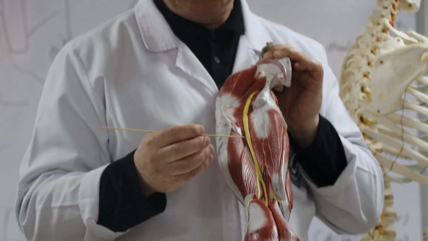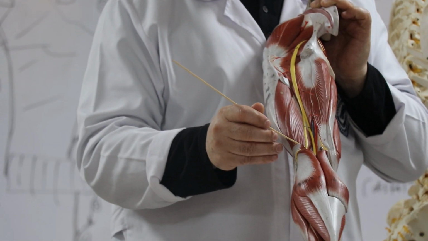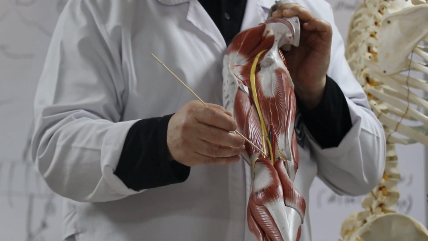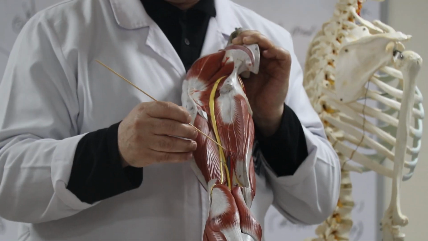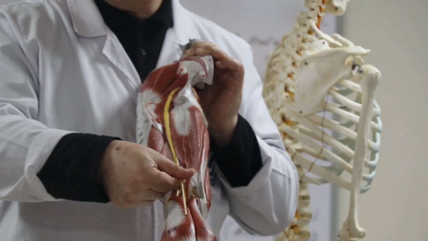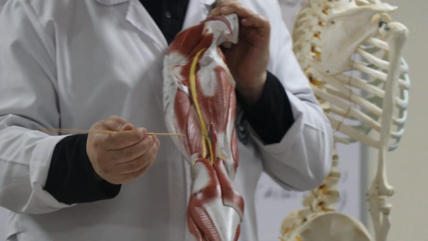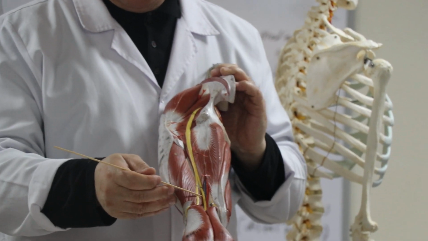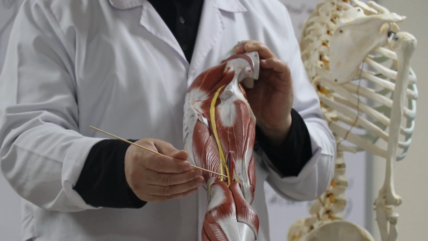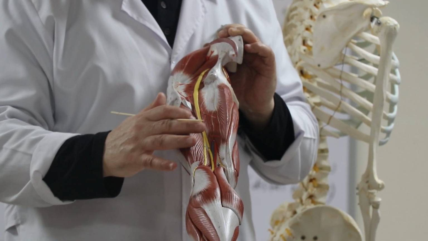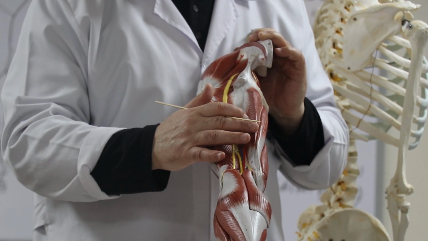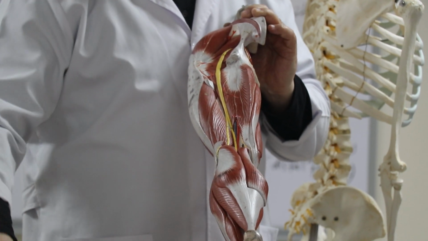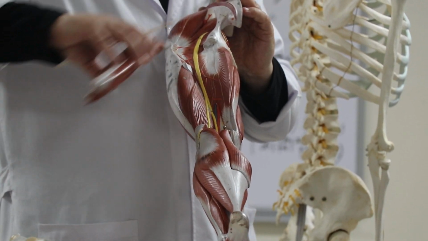It gives off two branches. Laterally is the common peroneal, and medially is the tibial. So we have tibial on the midline, medially located. Laterally is the common peroneal, right? And basically, both tibial and common peroneal innervate these muscles of the posterior thigh. We'll look at that a bit later. Okay, so that's the sciatic nerve.